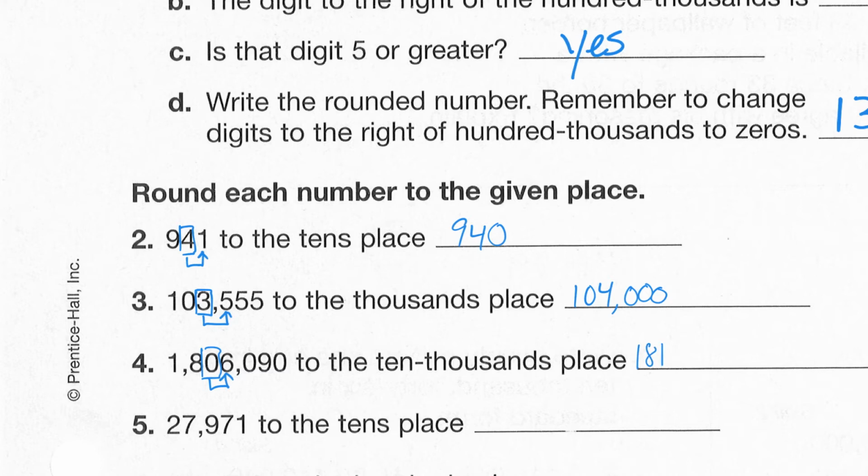181. So 181, and then everything to the right is 0. So it's 1, 2, 3, 4 zeros. I'll put commas after every 3, and there's my number.